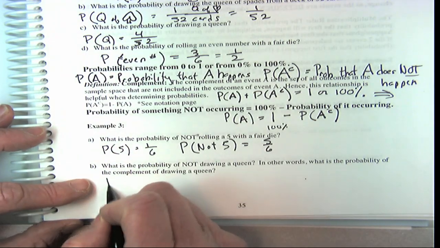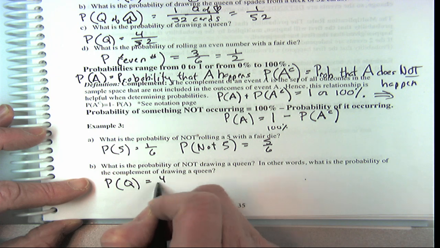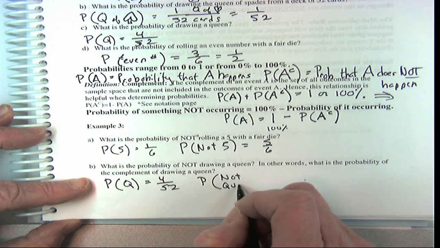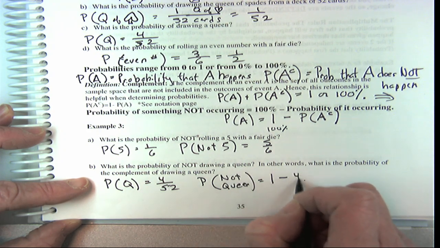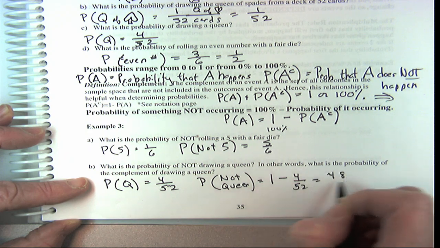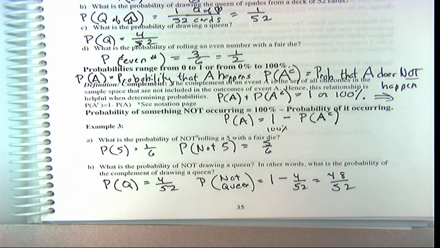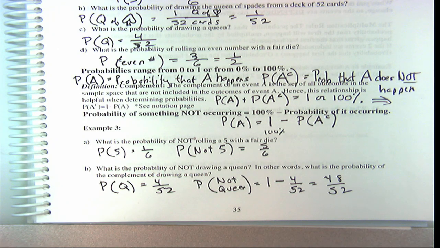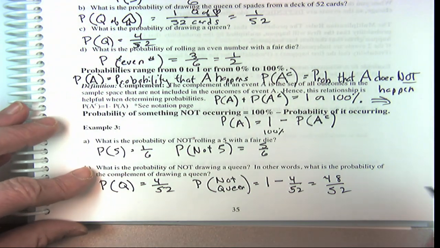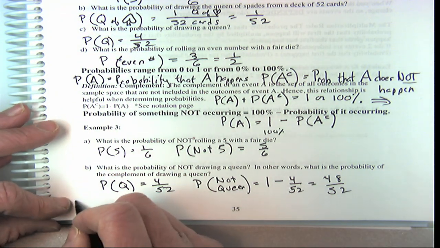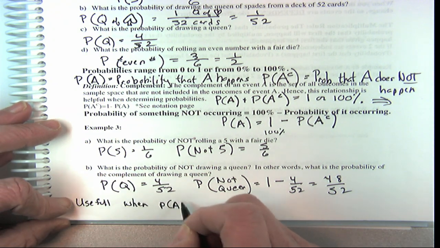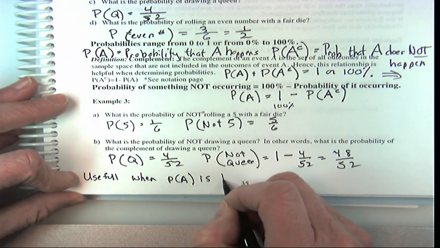So same with this. The probability of a queen, we said, is 4 out of 52. So the probability of not a queen is going to be 1 minus 4 out of 52, which is 48 out of 52. They're complements. They have to sum to 1. This one, again, is easy to figure out, but that's the idea. So later, we're going to see it's useful when the probability of A is hard to compute.